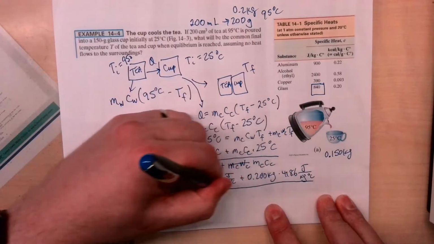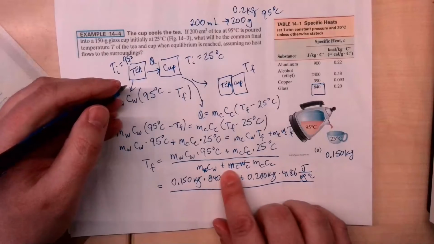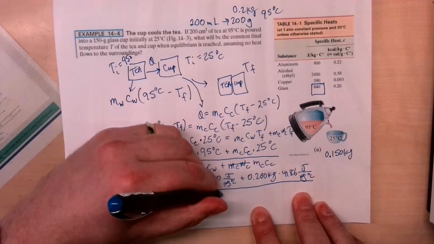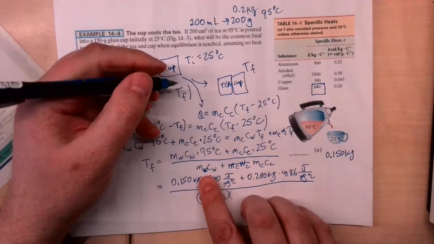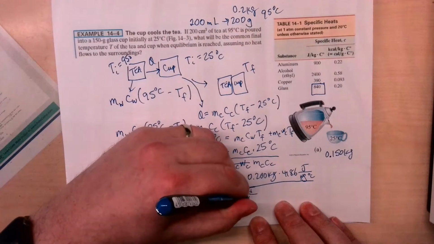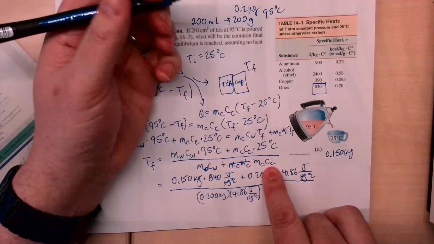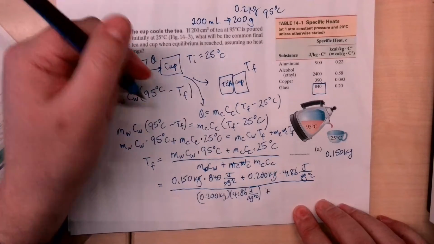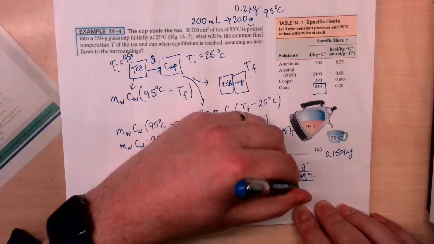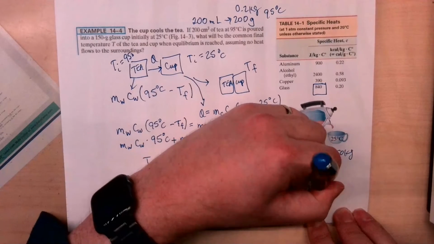And we're dividing by, now you'll see the kilograms cancel here, and joules per degree C. And we're dividing by this thing, which is going to be the mass of the water, so that's the 0.20 kilograms times the specific heat of the water, 4186 joules per kilogram degree C. Plus here we got MC, the mass of the cup, 0.15 kilograms times the 840 joules per kilogram degree C.